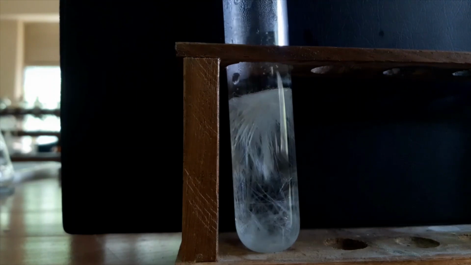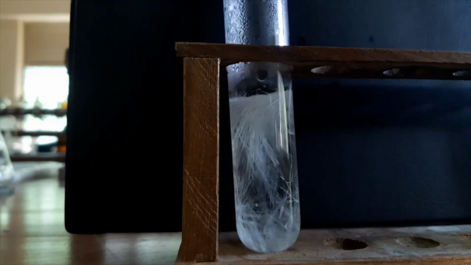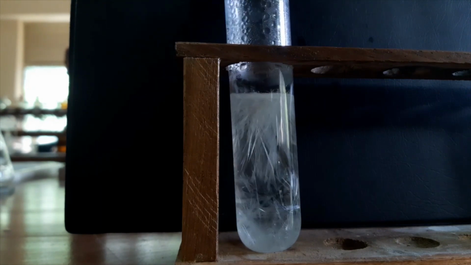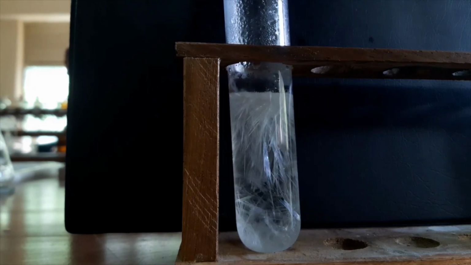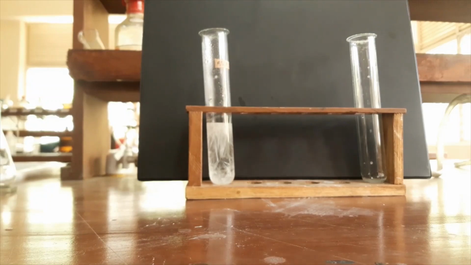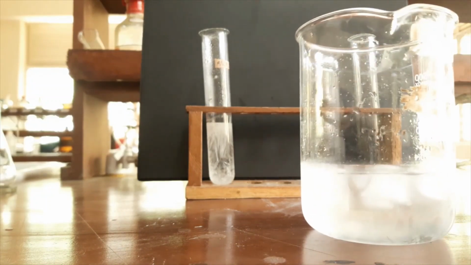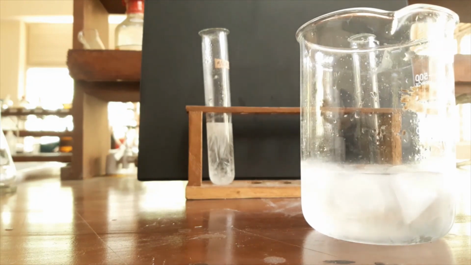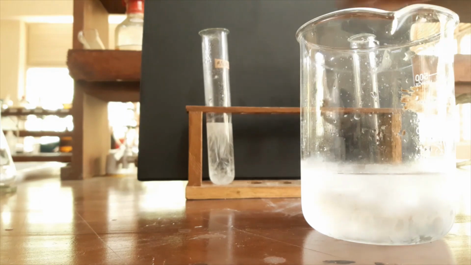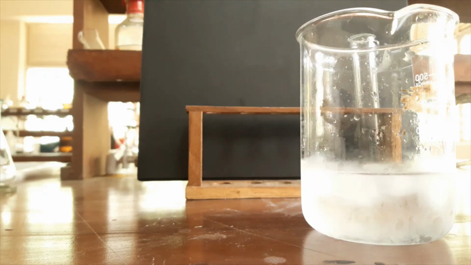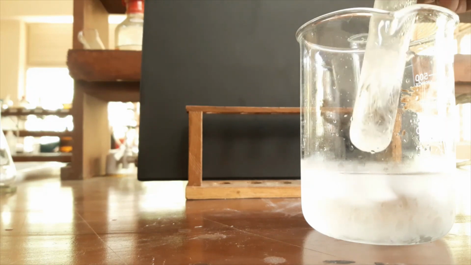You can see it's very beautiful. Needle shaped crystals are there. Okay, you can see it's very beautiful. Here I have a beaker with ice and water. So I will dip this crystal containing boiling tube in this ice bath.